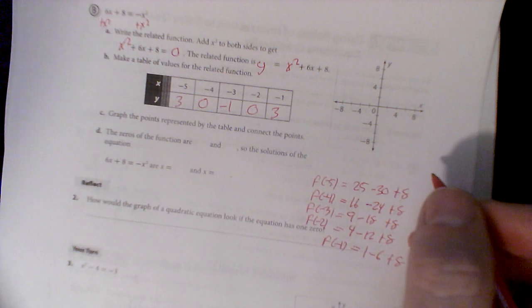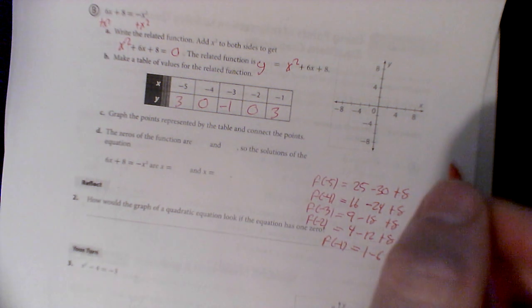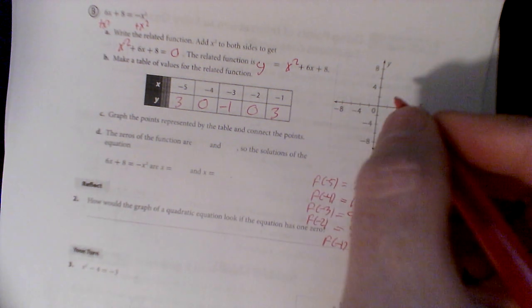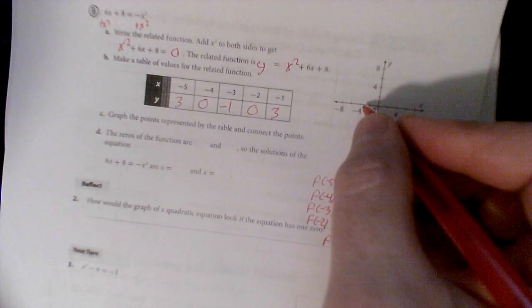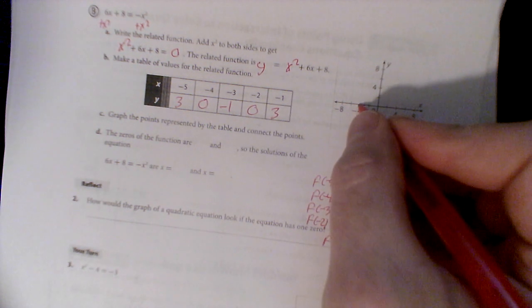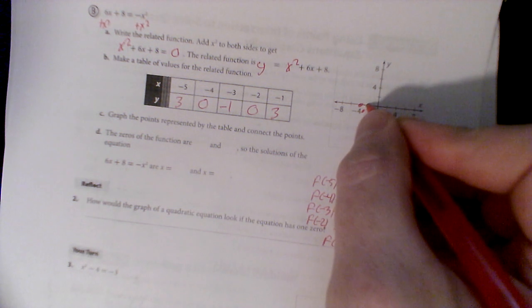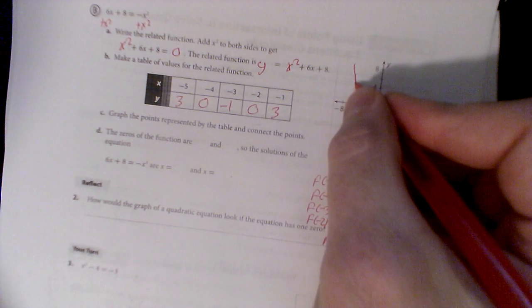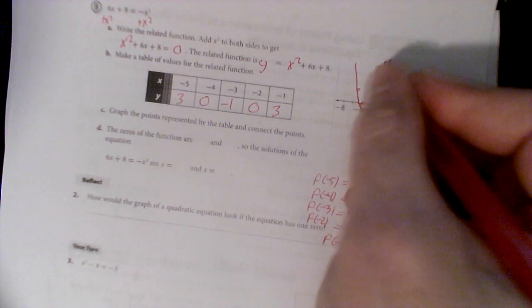So graph the equation represented by these tables. Here we go. Let's see. We got, where's our center? -3, which is right about here, -1. I got -4, 0, and -2, 0. We got -3, 3, and -1, 3, and it looks like that.